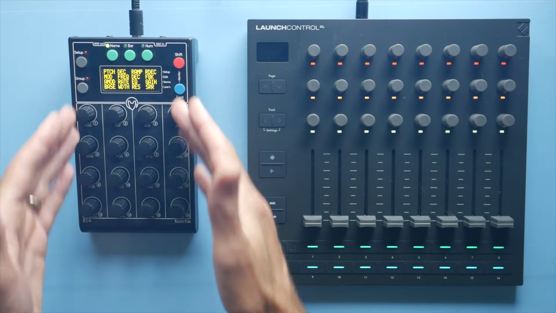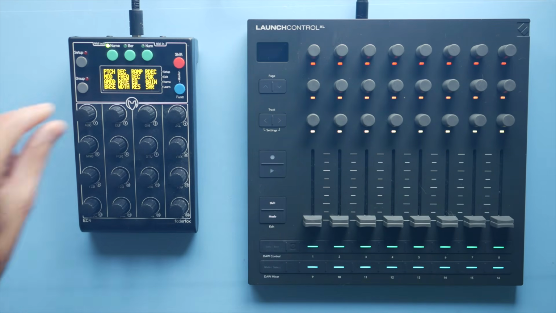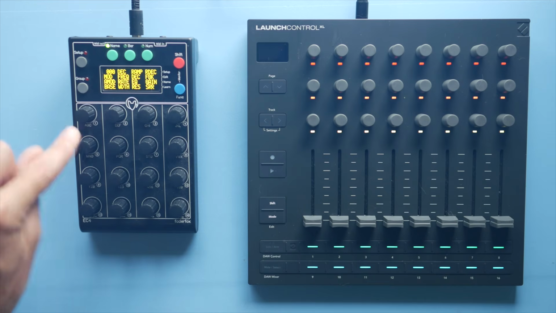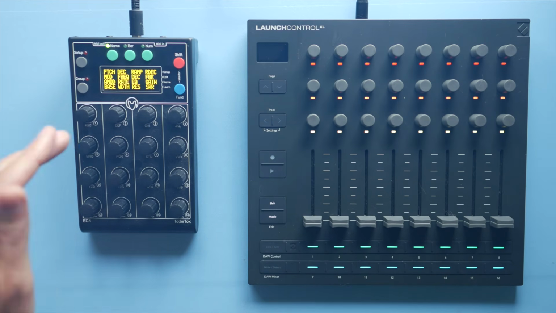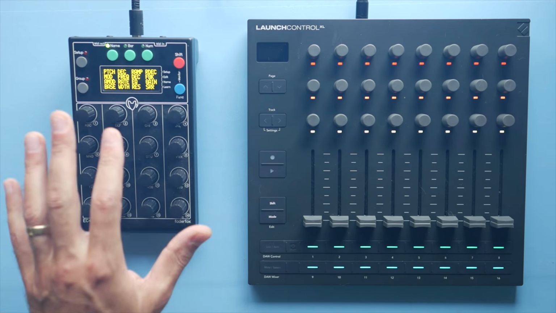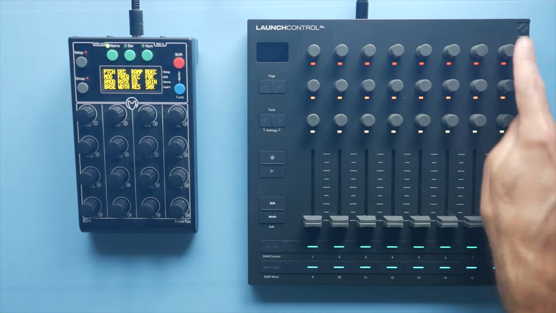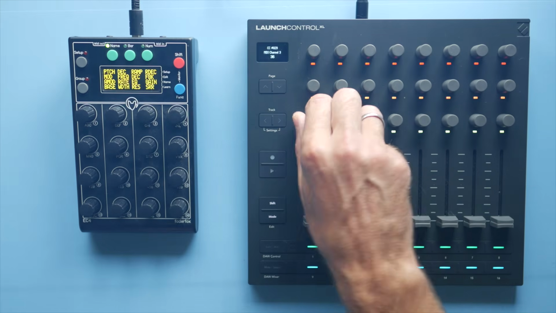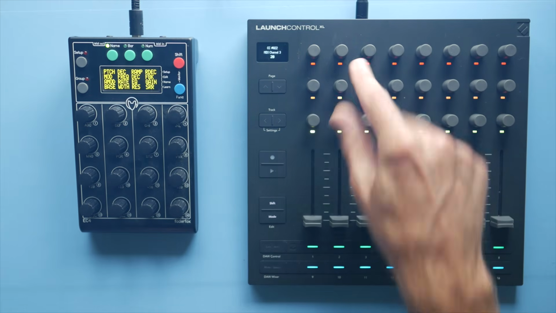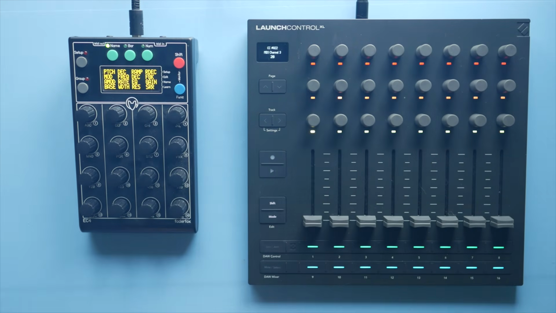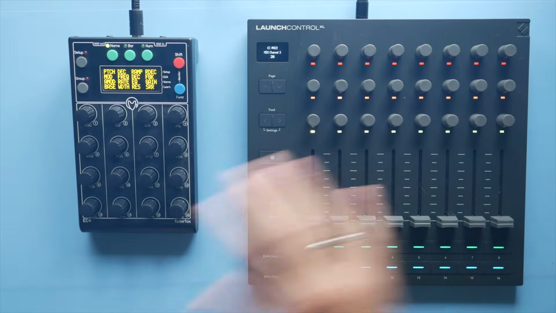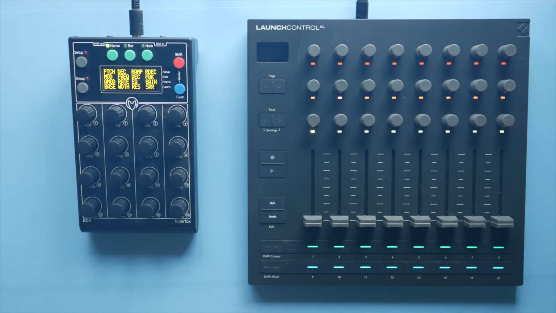As I said, here you've got 16 encoders, which not only turn, but also can have a separate click function, which is really nice. Here we have 24 knobs, but these can only be turned. They don't have a click functionality. However, you've got 8 more than you have here, which is also really nice.